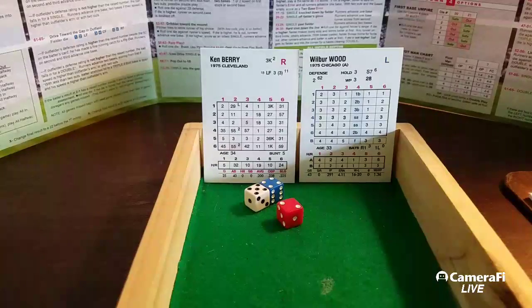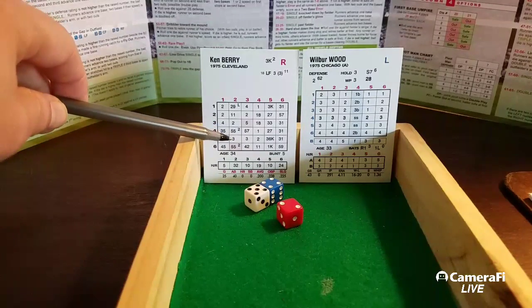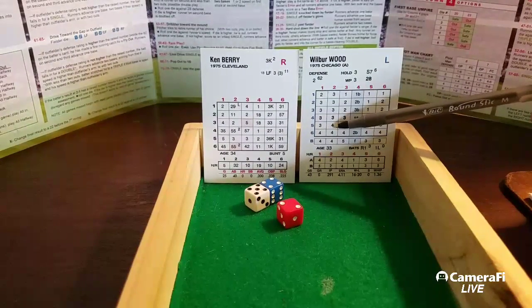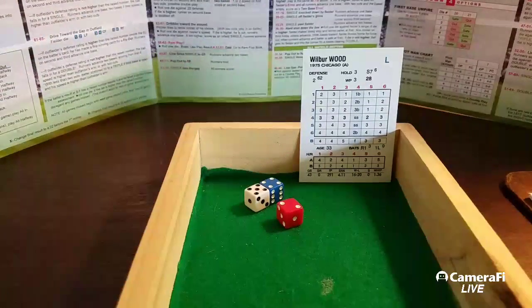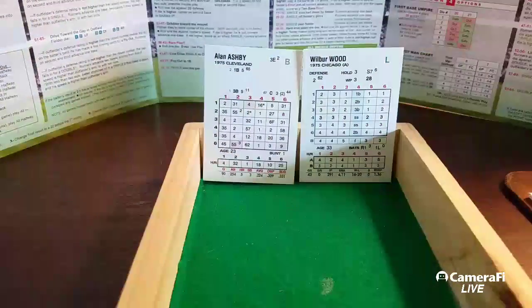All right, Ken Berry. 2-5. 2-5 is a 3, so that could be a strikeout. We'll see. 2-5 is a 4, so that's a total of 7. So he avoids the strikeout, but he pops it up to second for out number 2. And the Indians are having a hard time getting the ball out of the infield. They're striking out and popping up and grounding out.